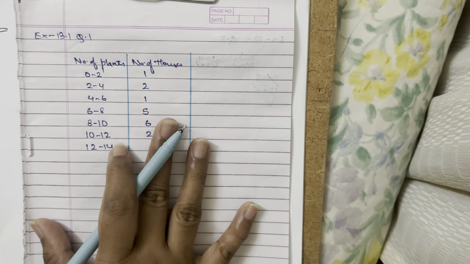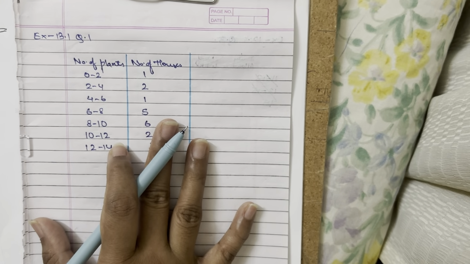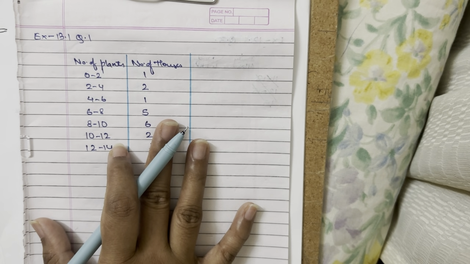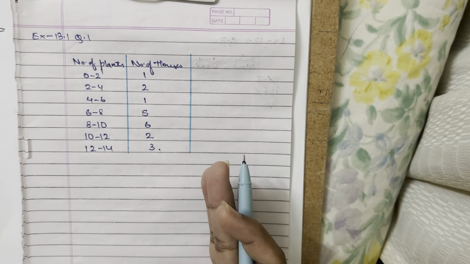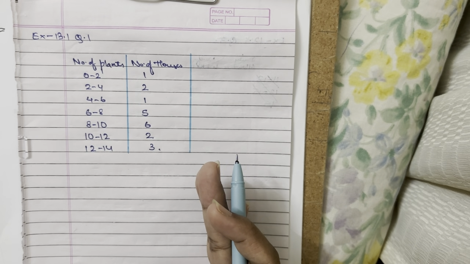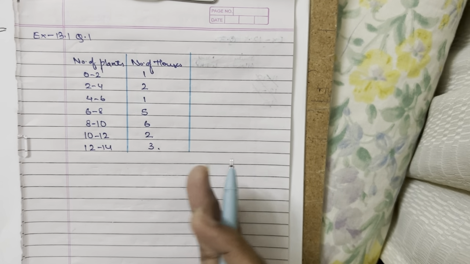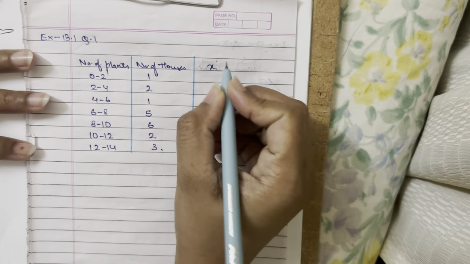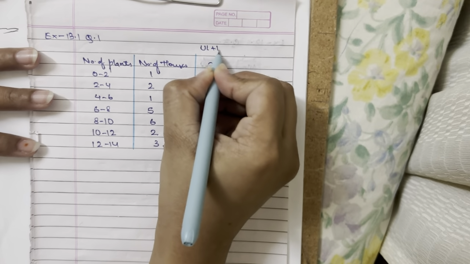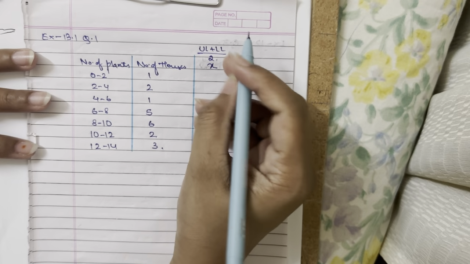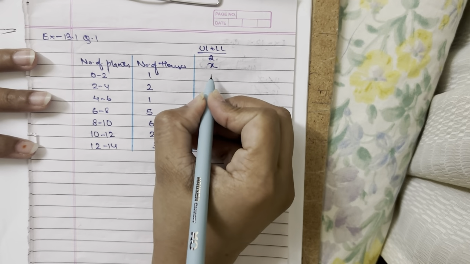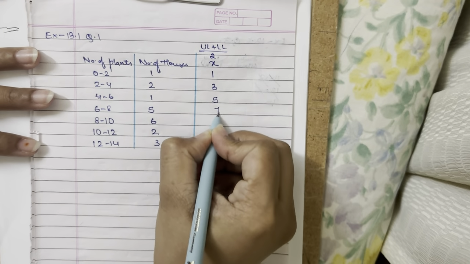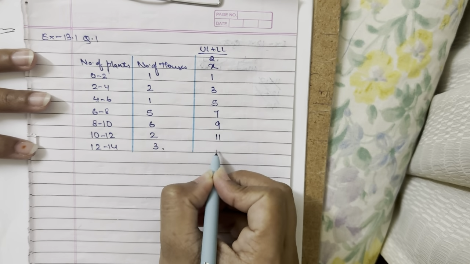So look at the question over here, this is the first question. It says that a survey was conducted by students of their environment awareness program, where they collected the data regarding the number of plants growing in houses. Find the mean number of plants per house is what they're asking. So for this particular statement, I'll first calculate my x column. The x column is (ul plus ll) divided by 2, the upper limit plus the lower limit divided by 2. So I get 1 here, then 3, then 5, 7, 9, 11, 13.